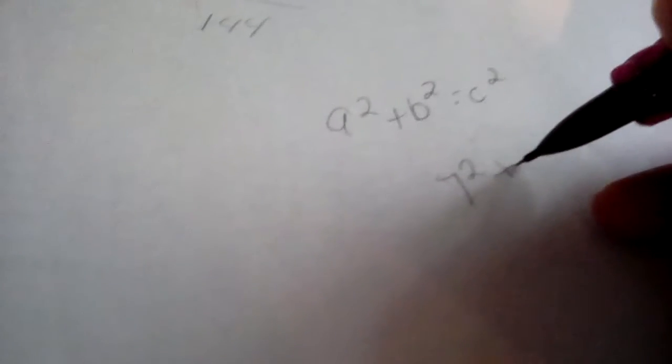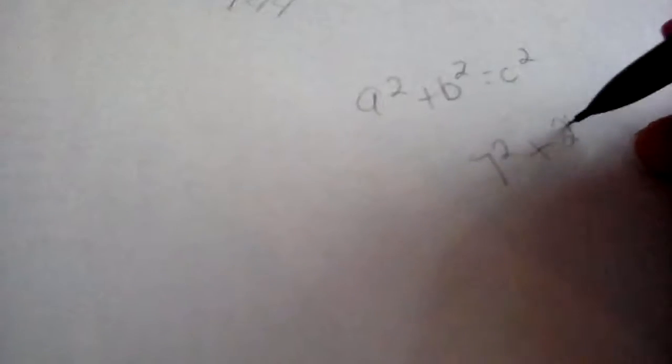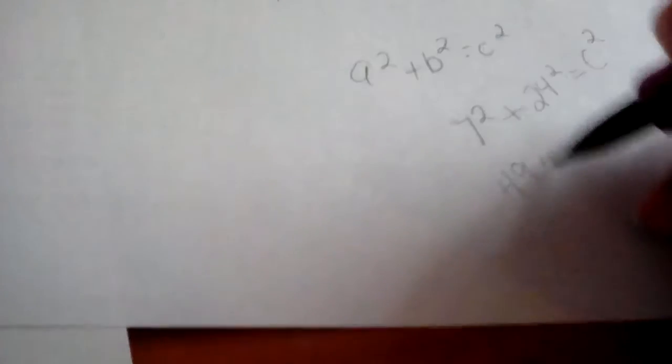So let's come back over to the paper here, and I'll line myself up. Okay, so we have 7 squared plus 24 squared, and that's going to be equal to c squared. All right, well, I know 7 squared obviously is 49. I know that because, remember, squaring is just multiplying it by itself. So 7 times 7 is 49, but I don't quite remember what 24 squared is.